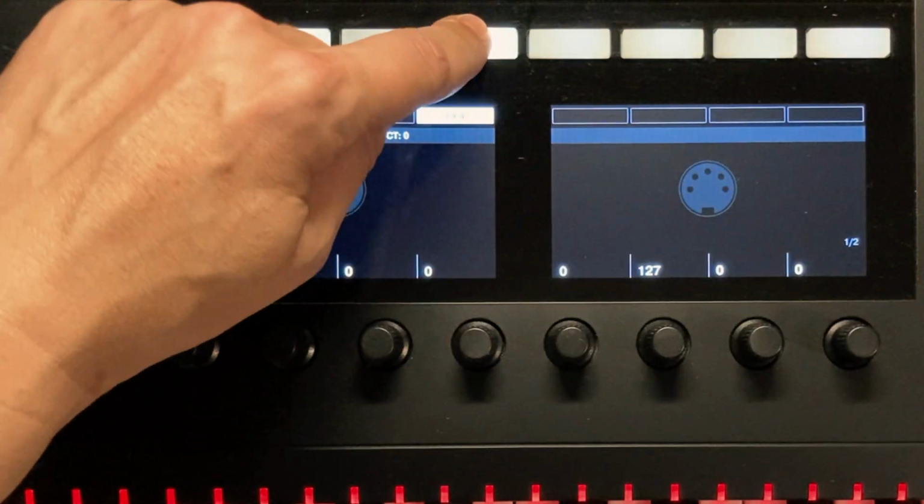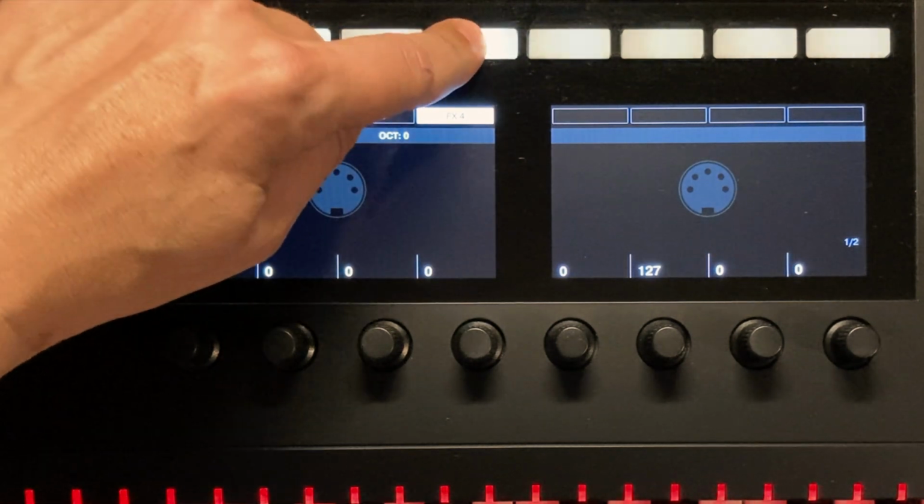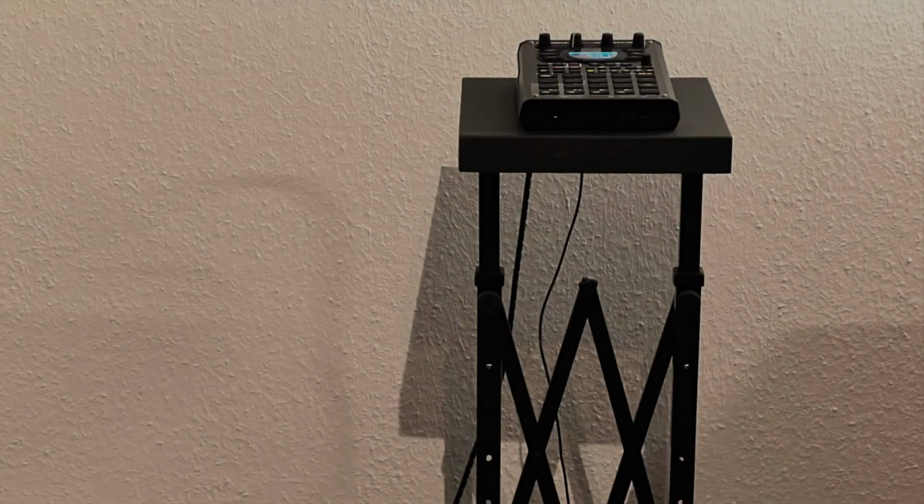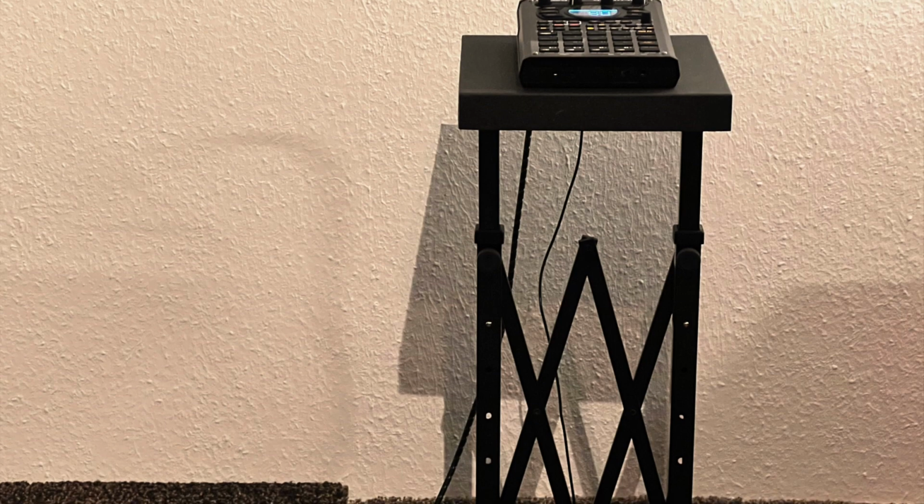In the studio, the solution with the keyboard controller is sufficient. For me, the solution with the foot controller is more helpful because I can move more while performing.